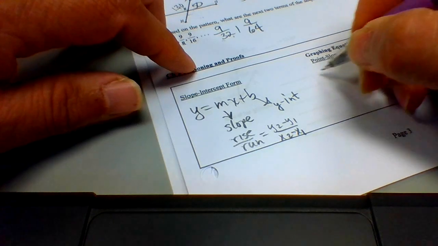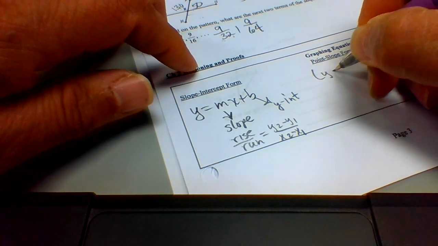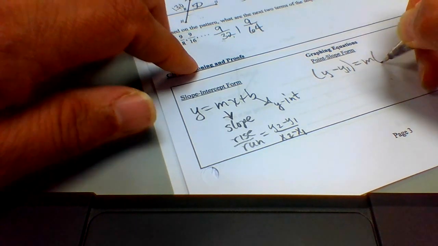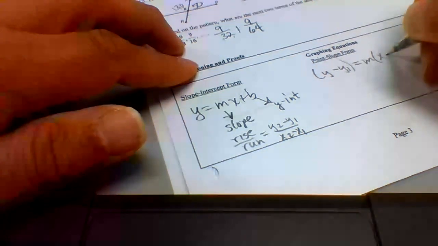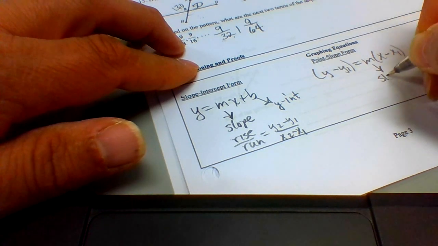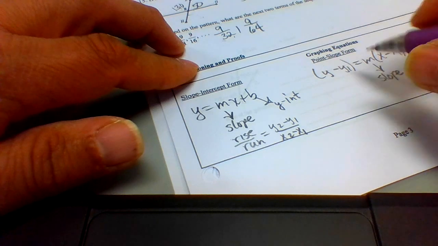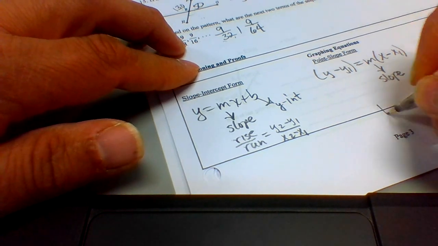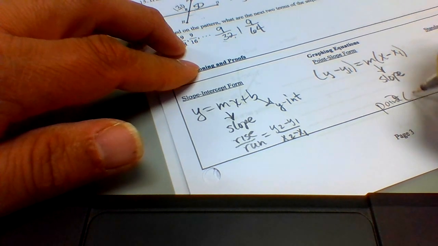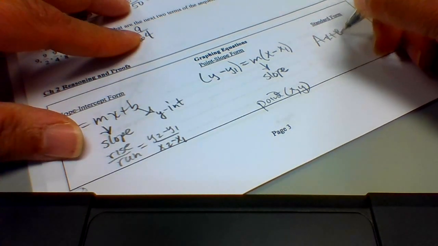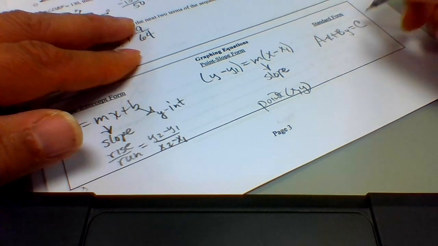Your point-slope form is going to be y minus y1 equals m, which is your slope, times x minus x1. And the point is going to be x comma y. And your standard form is ax plus by equals c, where c is a constant.